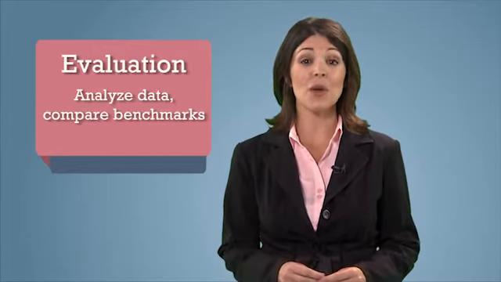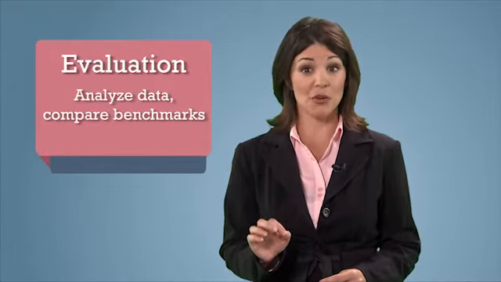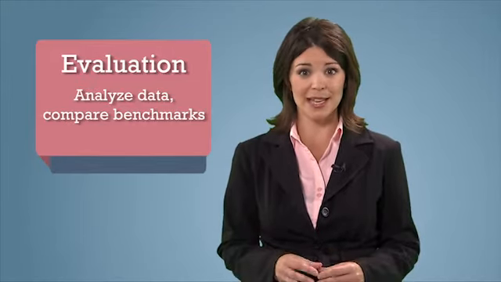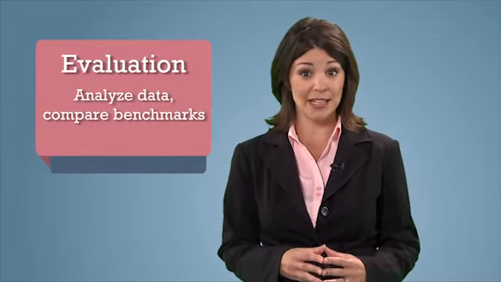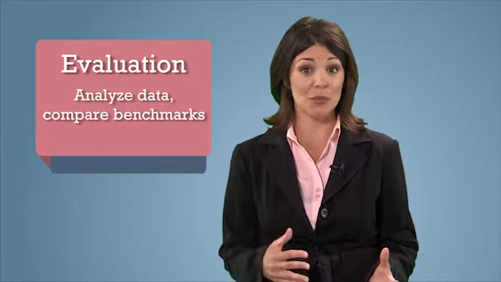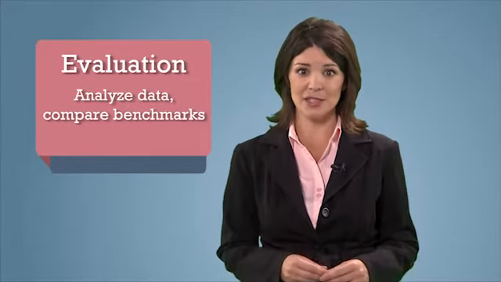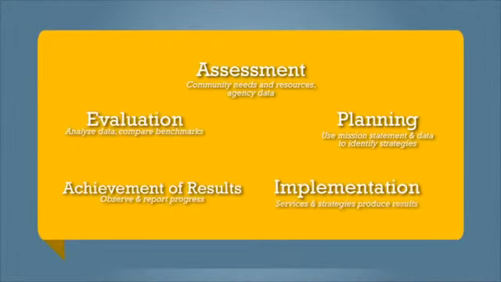Last is the evaluation stage, where the data from the previous 2 activities is analyzed and compared with benchmarks set by your agency or similar programs. This is the phase where agency data is turned into information that can be used by board members to make decisions. It's important to note that the ROMA cycle is a complete circle, and that the evaluation of data and benchmarks feed directly back into the next assessment process of the community's needs.